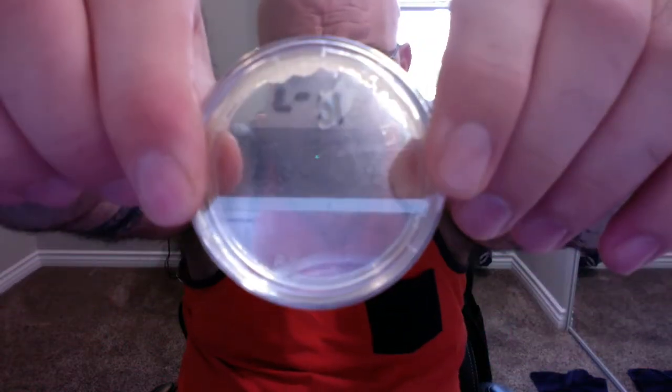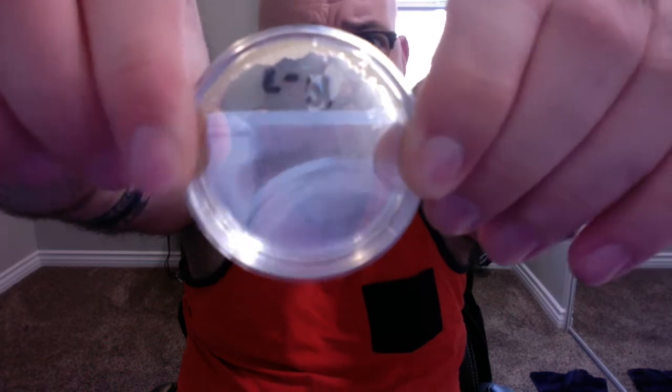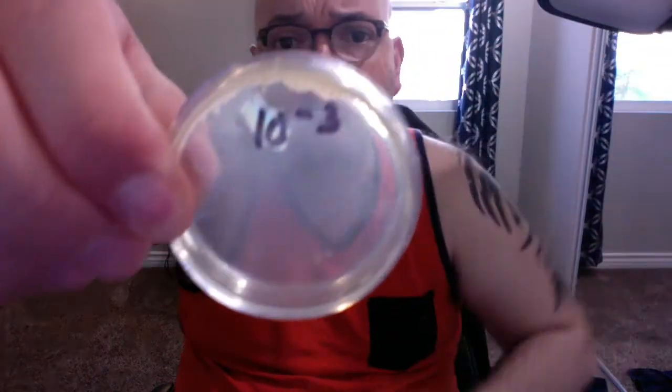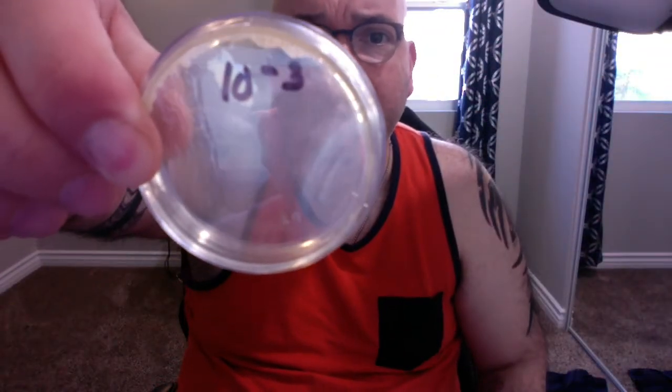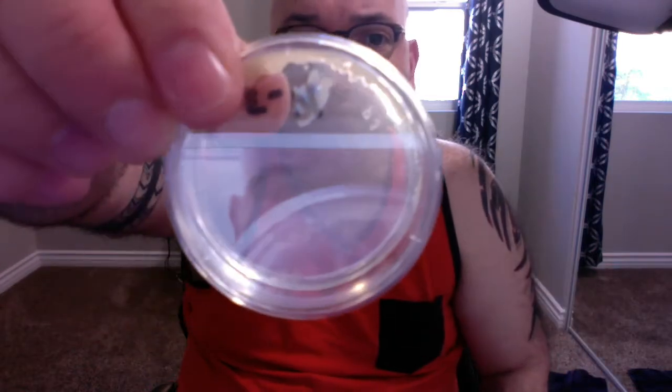So this actually might be a good viable CFU count. I'm sure there's at least 30 here, they're just all so clustered at the top of the dish and kind of behind my number 10. But this actually might be my first really good one. So that was number 3.